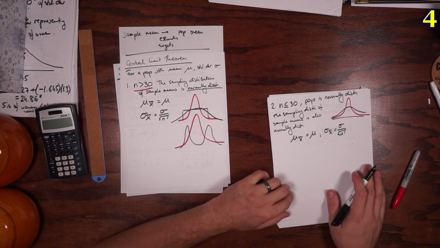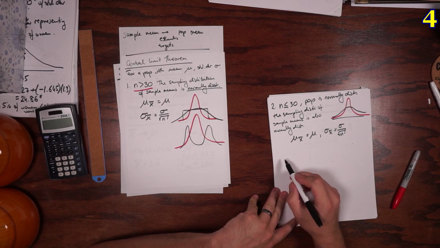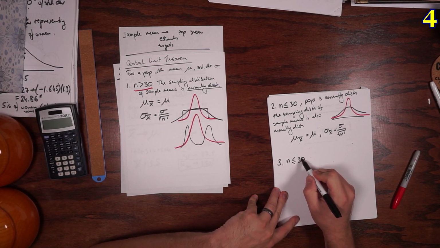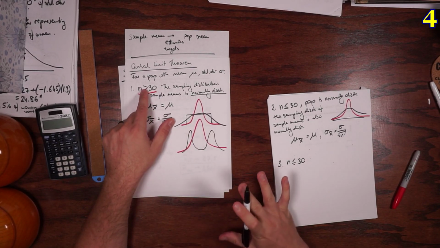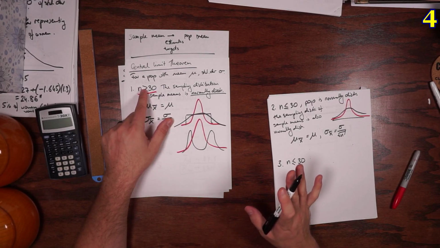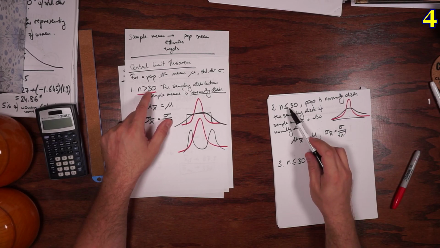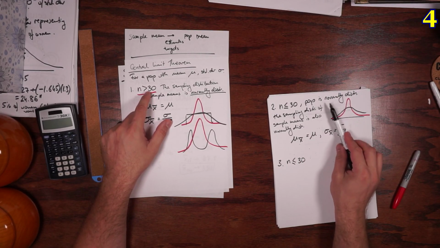Alright, is there a third case? What happens if we don't know what's going on? Well, if we take a large sample, we don't care. I don't care what the population looks like, I'm just taking a large sample and I'm good. If I take a small sample, I care if there's a normal distribution.